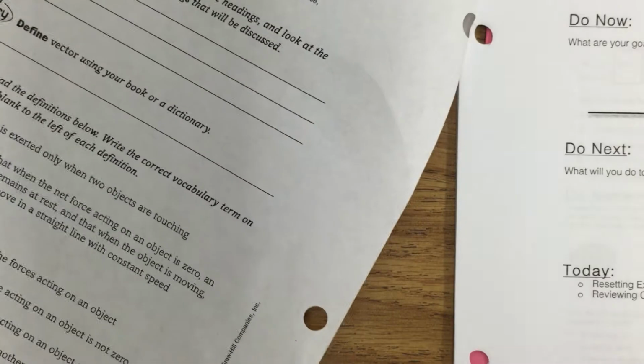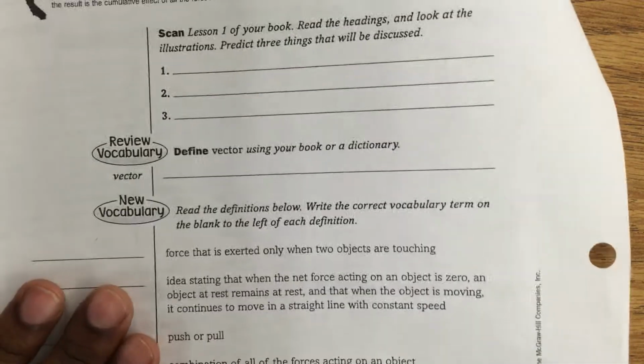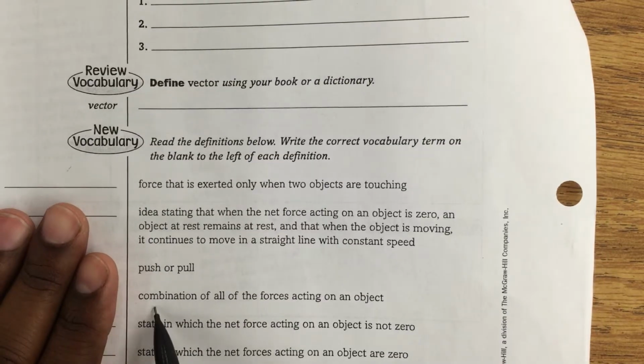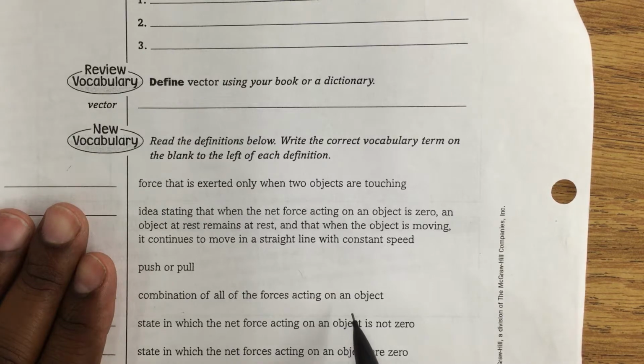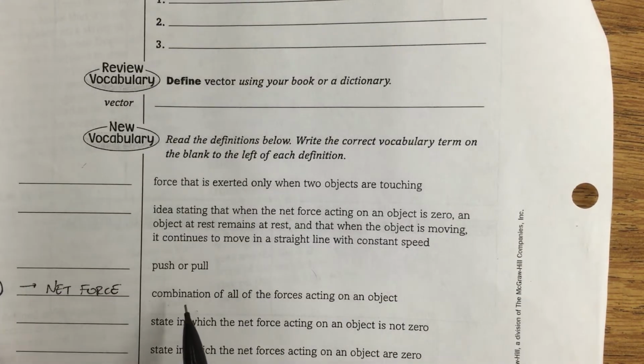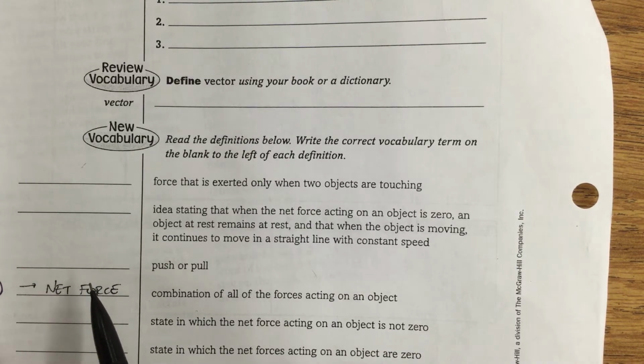All right, so number one on the week 20 workbook was on page 2 of the workbook, and it's a definition. The combination of all forces acting on an object, because we know that a lot of times more than one force can act on an object at the same time. That combination is called the net force.